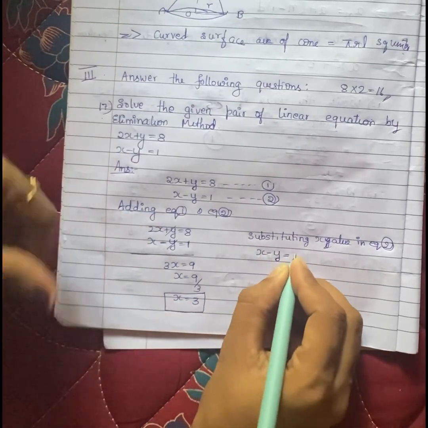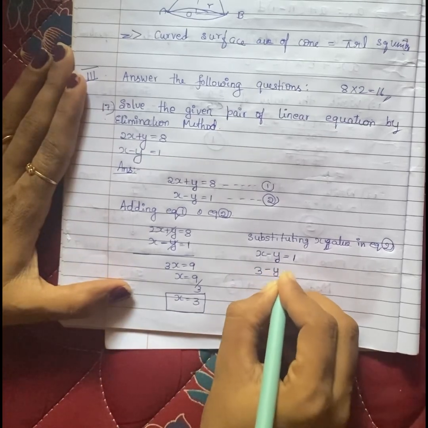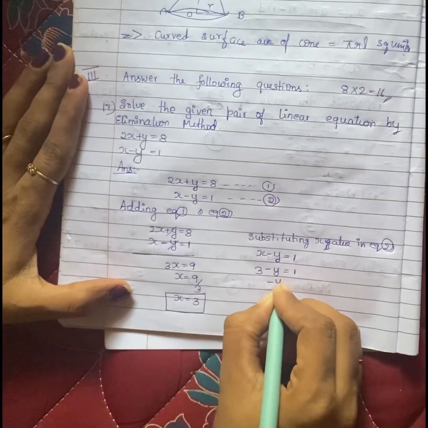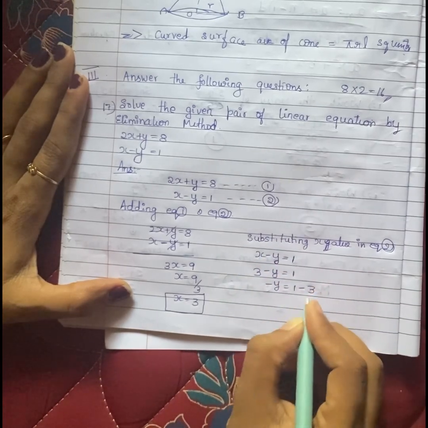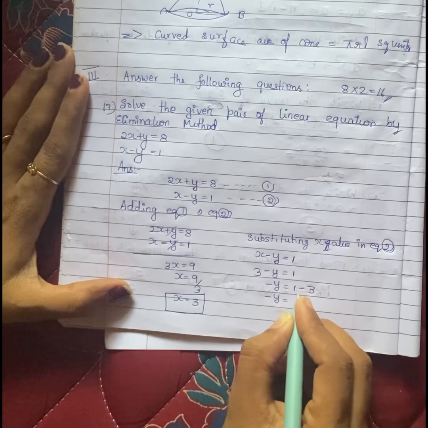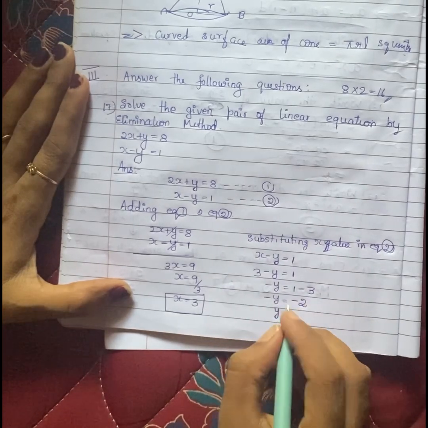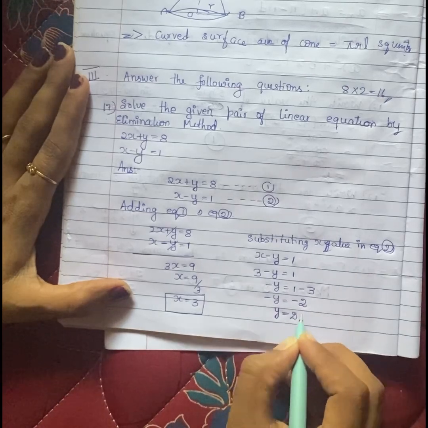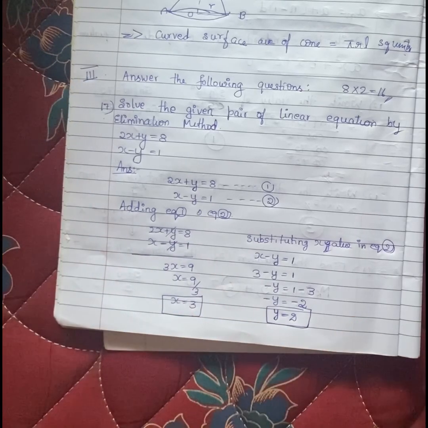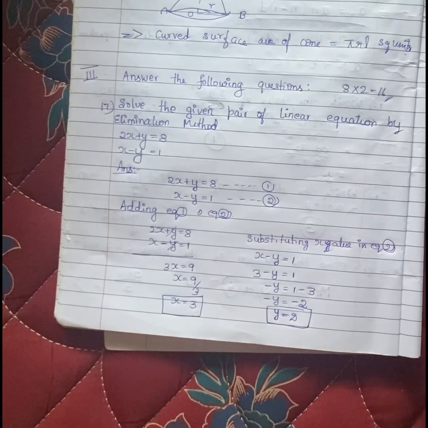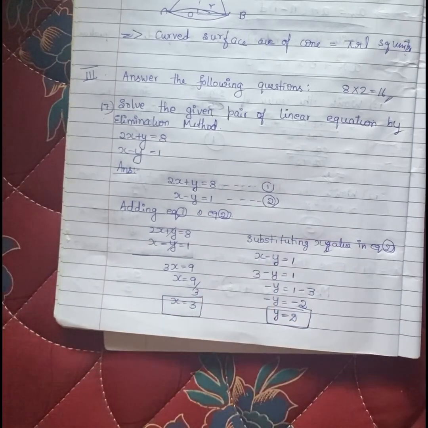x minus y is equal to 1. So instead of x, I'll write 3 minus y is equal to 1. Minus y is equal to 1, 3 goes here, that will be minus 3. So minus y is equal to 1 minus 3, that is minus 2. Minus minus will get cancelled, so y is equal to 2. So now we have the x value as 3 and the y value as 2. So this is our elimination method.